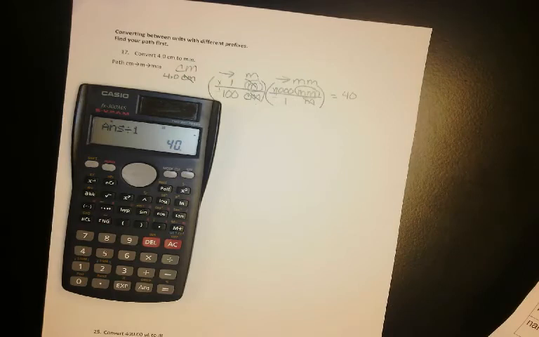Notice this is a pattern. Learn the pattern. It'll make your life much easier. If you find the pattern in any of your classwork, everything has patterns, it makes life a lot easier.